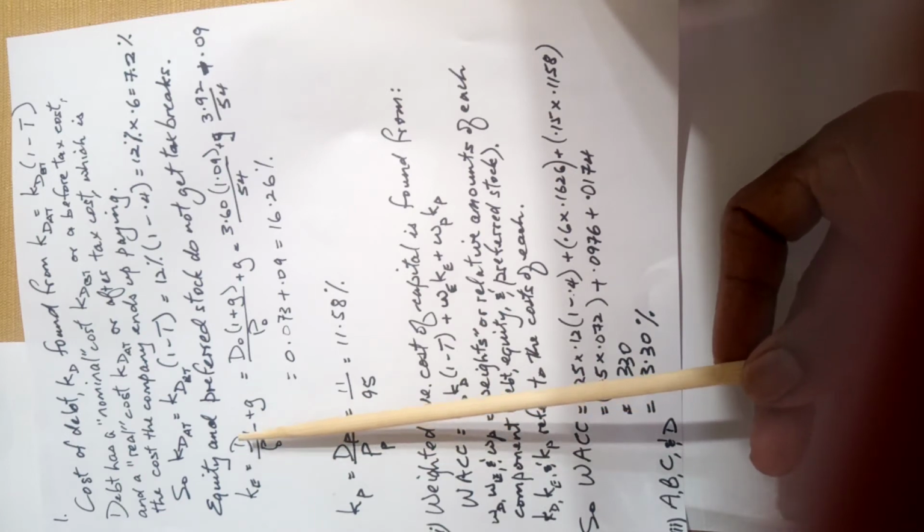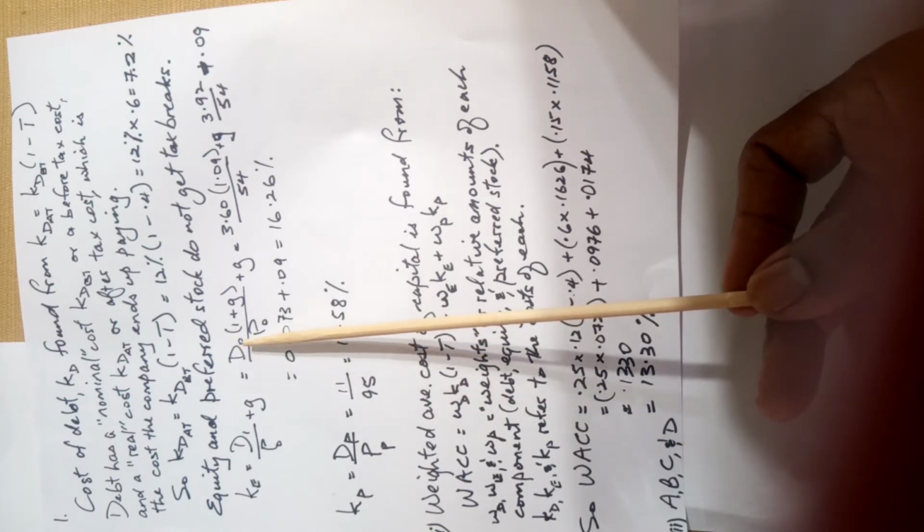We calculate them using, for equity, this equation: D1, which is the expected dividend, P0, which is the current price of the stock, and G, which is the growth rate of the stock price or of the dividend. D1, of course, refers to the expected dividend, whereas in many problems like this one, they give you the dividend that was already paid, which is D0.